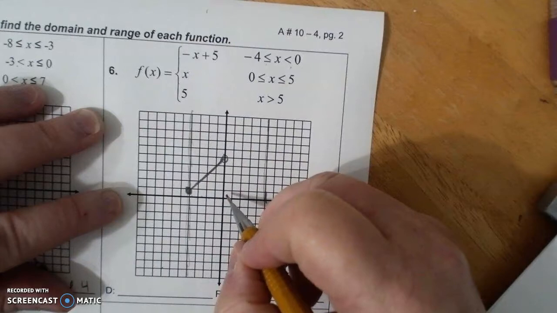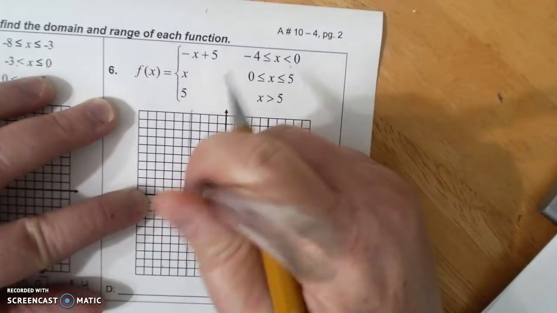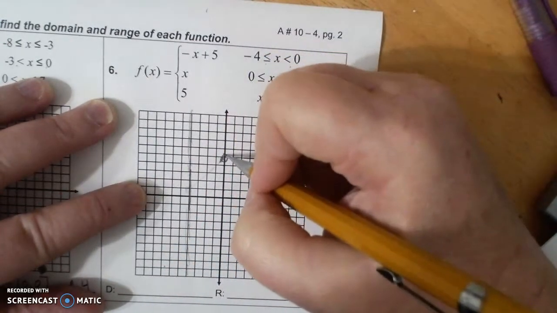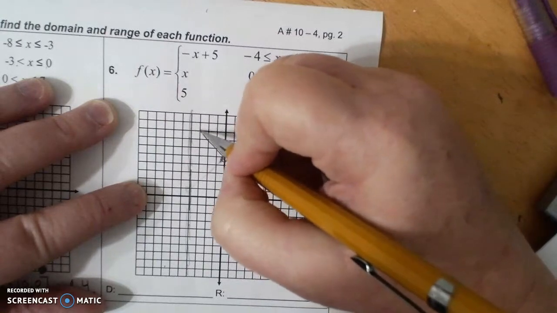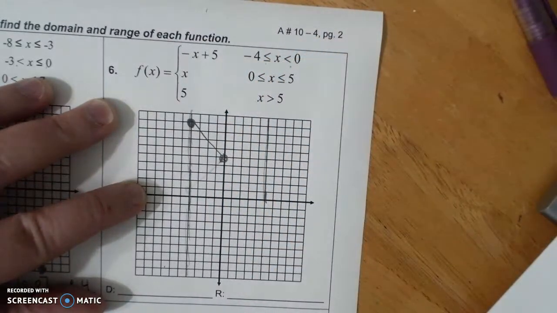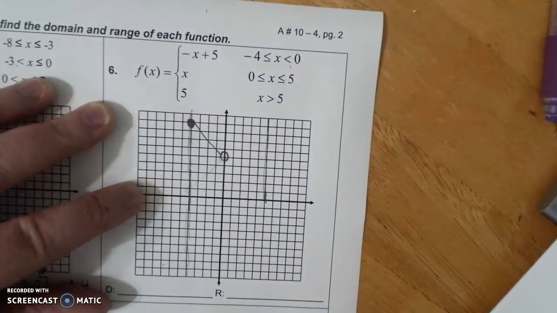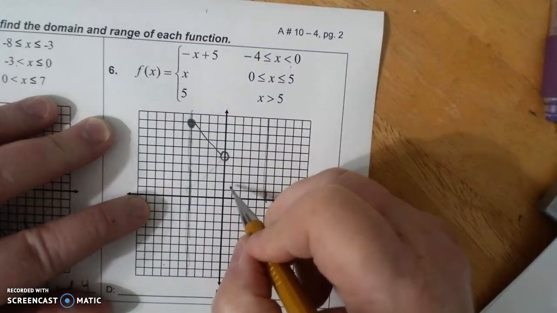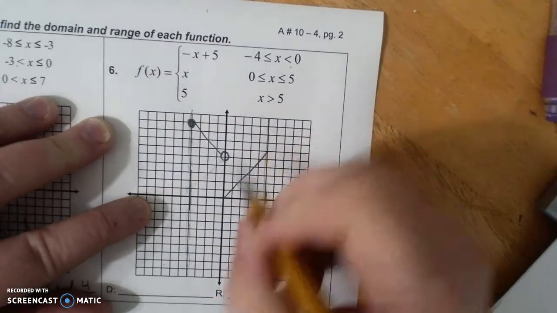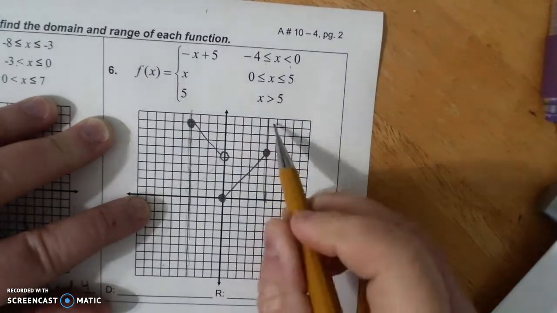And then this would be crazy. A negative slope would be this. Sorry, so this is an open dot. And yes, I do exaggerate for videos. And then from 0 to 5, I'm going positive slope. And 0 is a closed dot. And 5 is a closed dot because of the underlines.